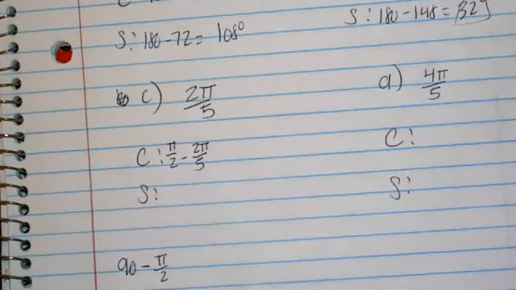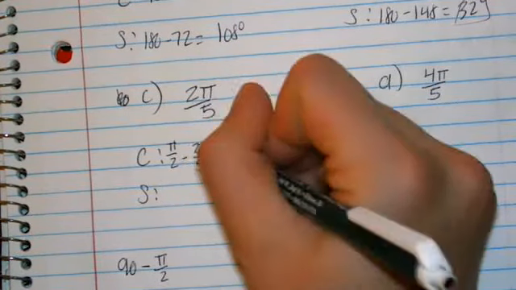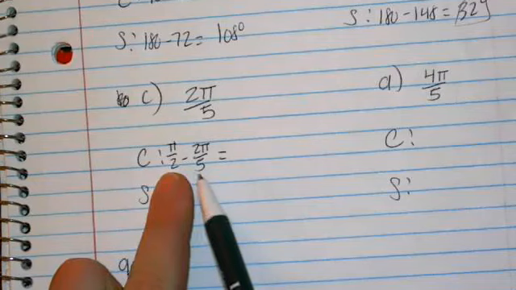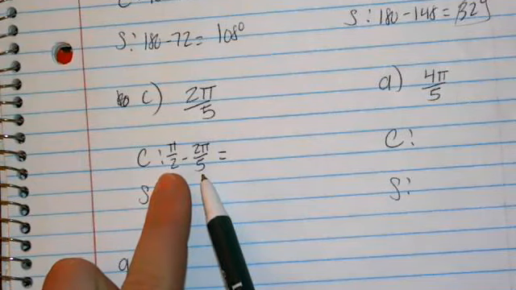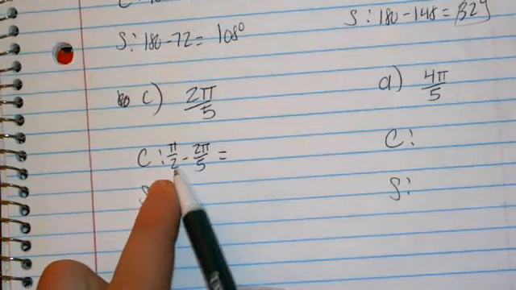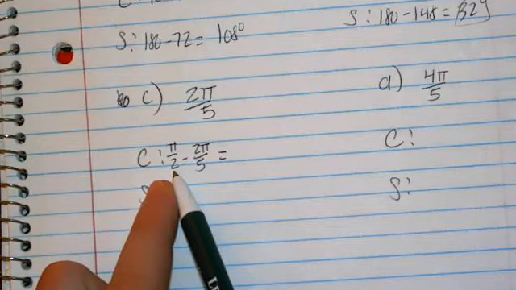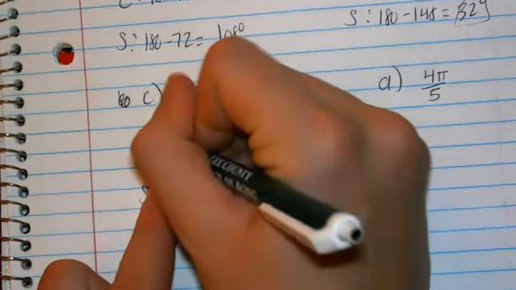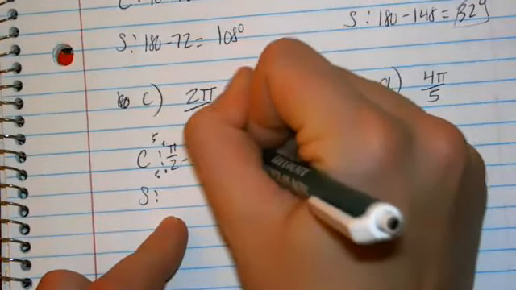All right. So of course we have to find a common denominator. Between 2 and 5, the lowest common denominator will be 10. So let's look at the first fraction. What do we have to multiply 2 by to get to 10? That is 5. So we have to multiply both the top and the bottom by 5. So 5 times pi is 5 pi.